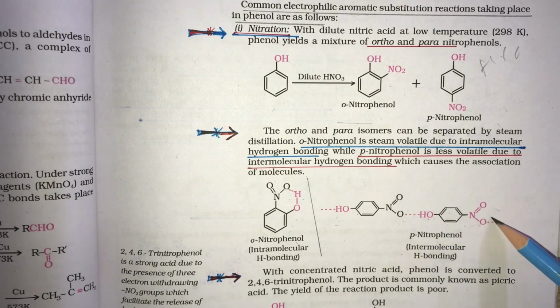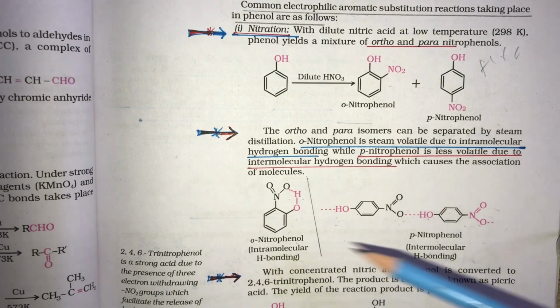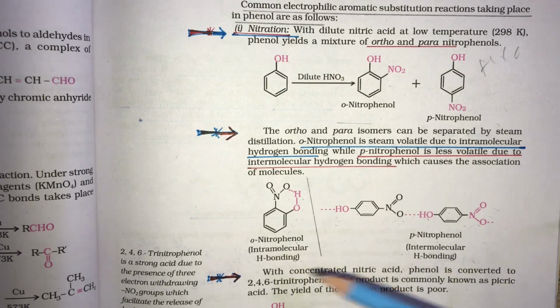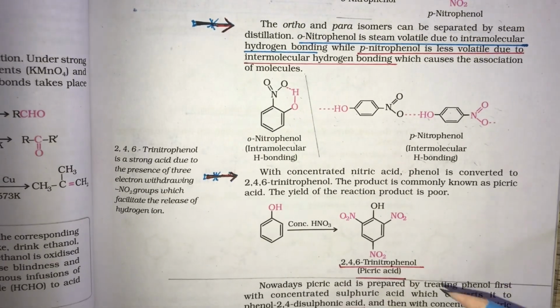Bonding with another molecule is called intermolecular hydrogen bonding. Within the molecule, it is intramolecular hydrogen bonding. Due to the hydrogen bonding type, the volatility and boiling point are different, and with this we can differentiate ortho and paranitrophenol.